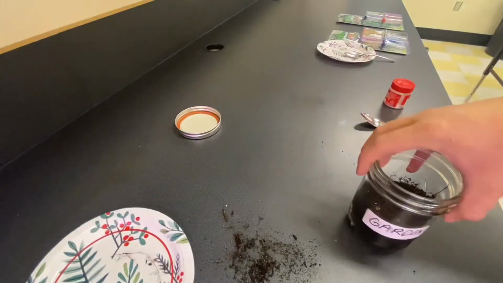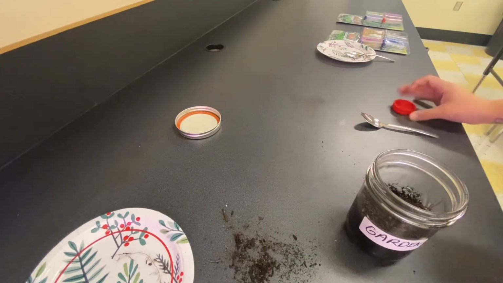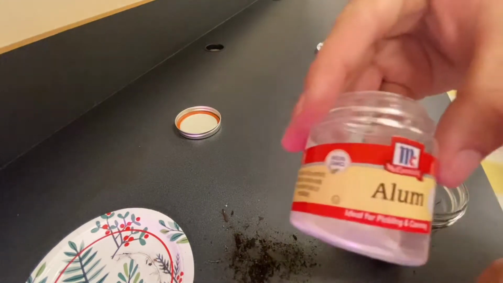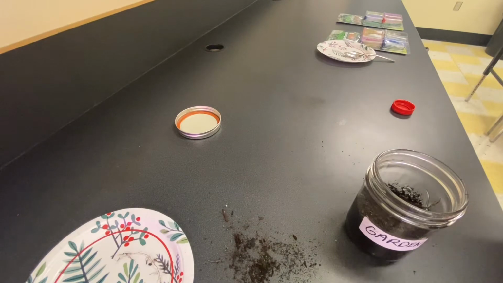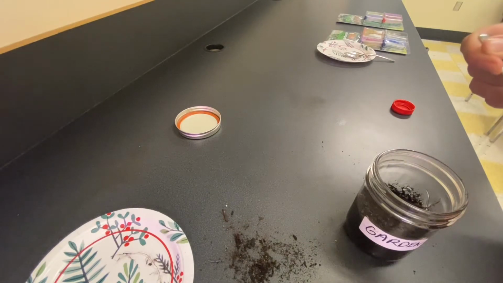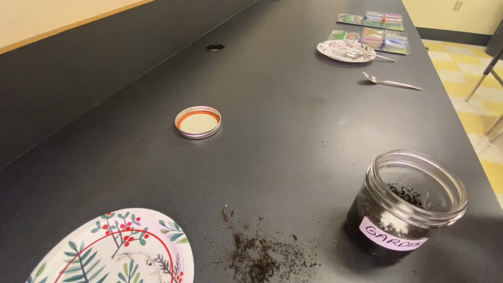On top of this, you're going to see that I'm adding a teaspoon of something called alum powder, which is a substance you can find in the spice aisle at the grocery store. This helps the soil dissolve more completely into our water so that it breaks apart a little bit easier and we can see those layers better.